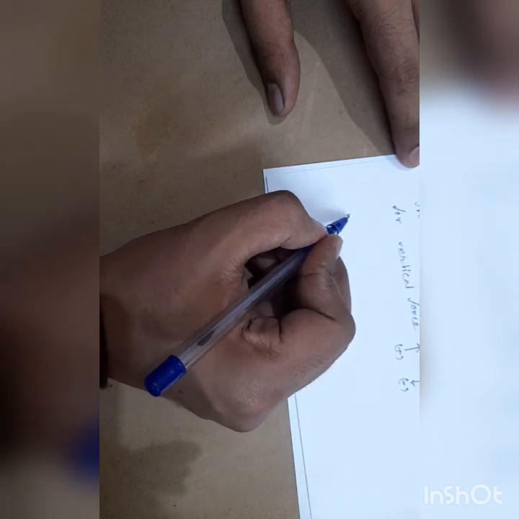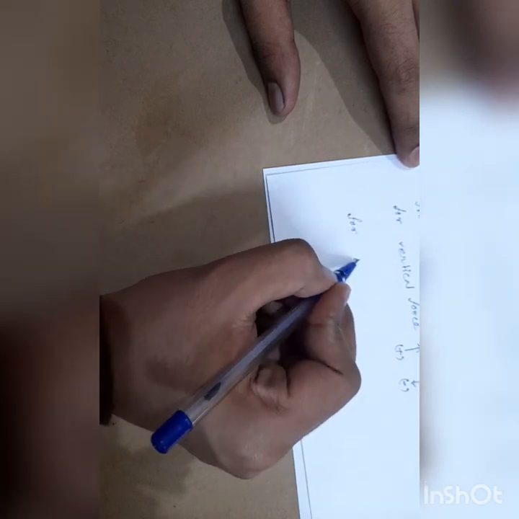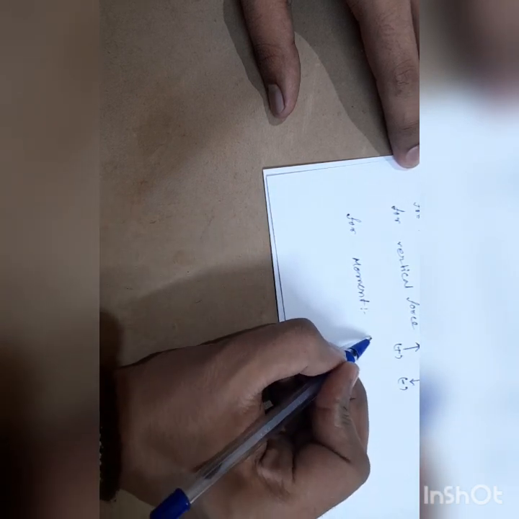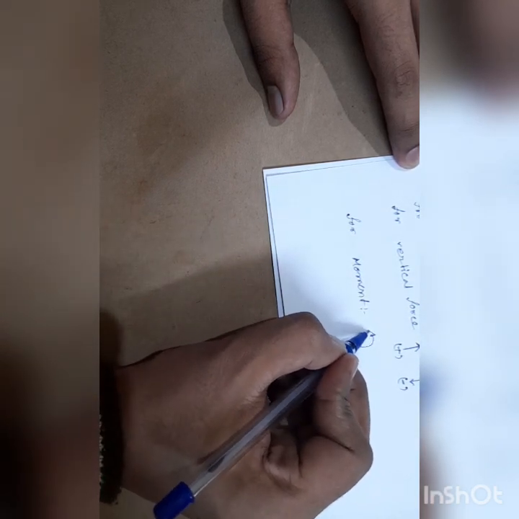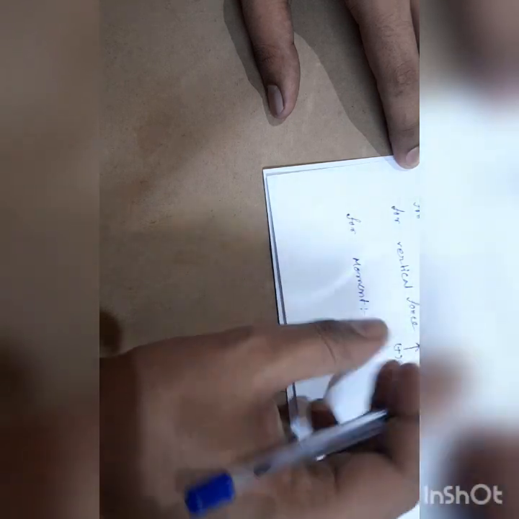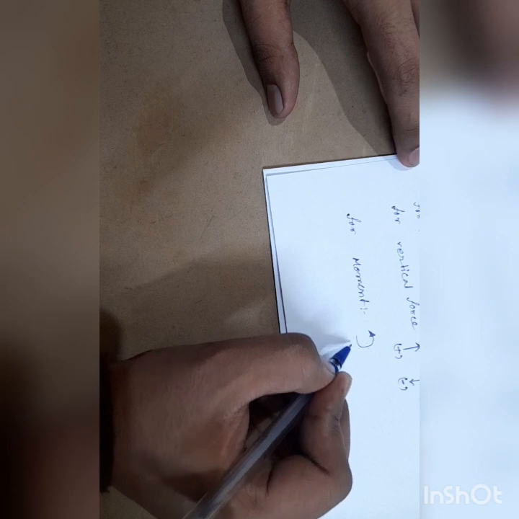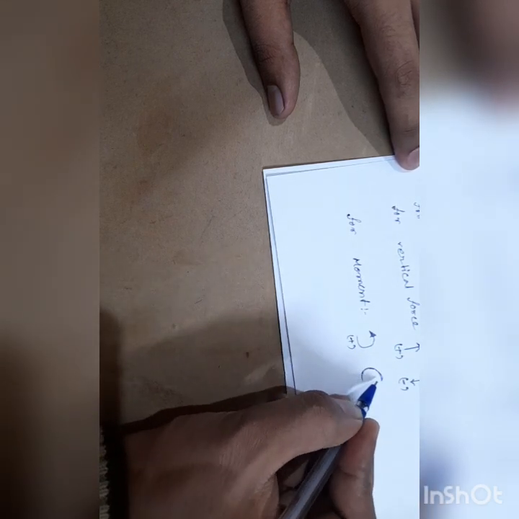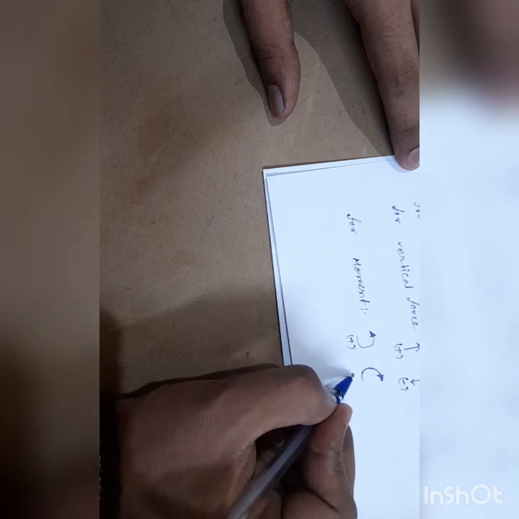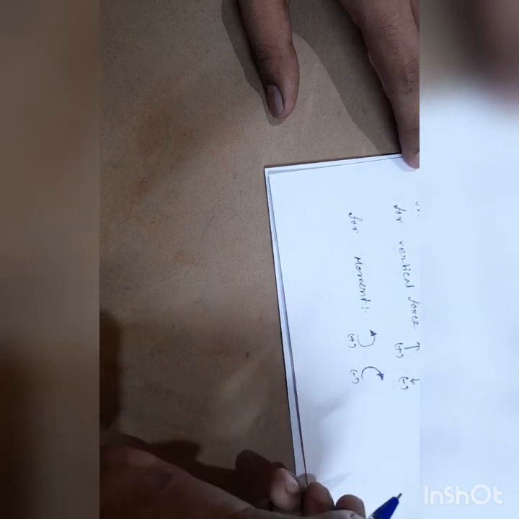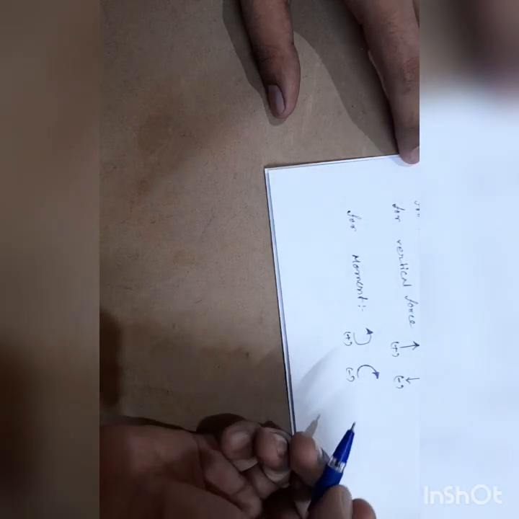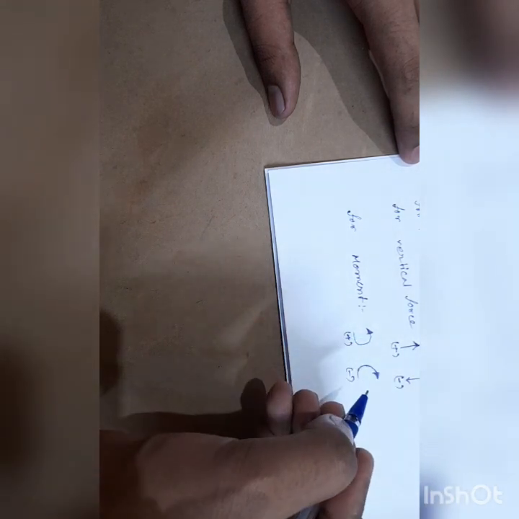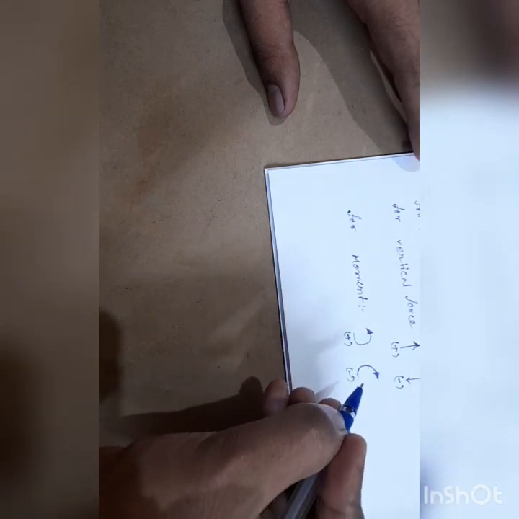And for moment, we are taking anti-clockwise moment as positive, against the clock, and clockwise is negative. You can also change it; in some books clockwise is positive and anti-clockwise is negative.